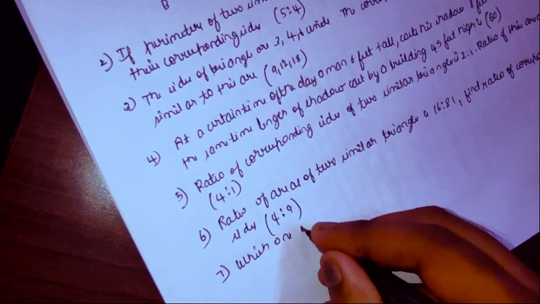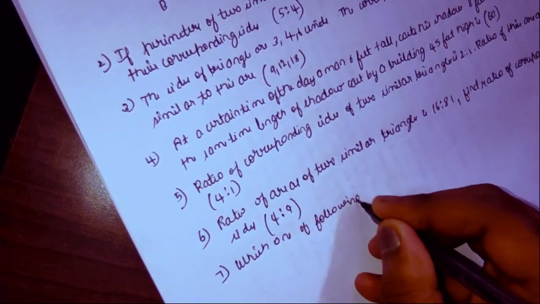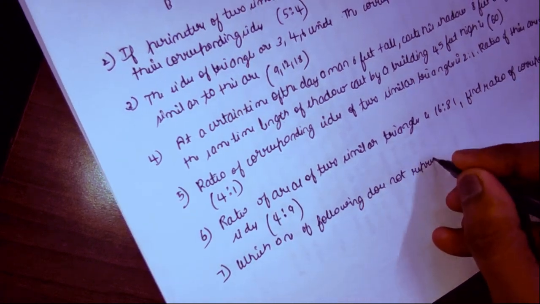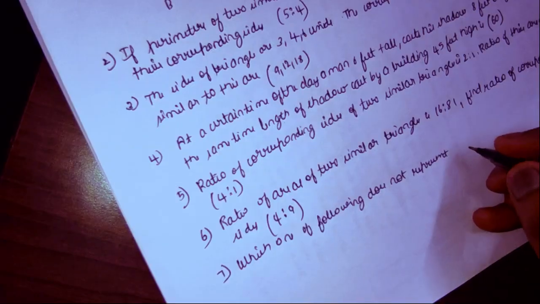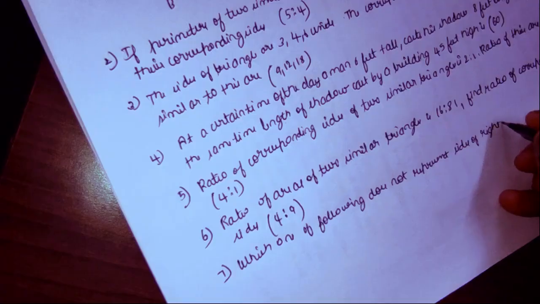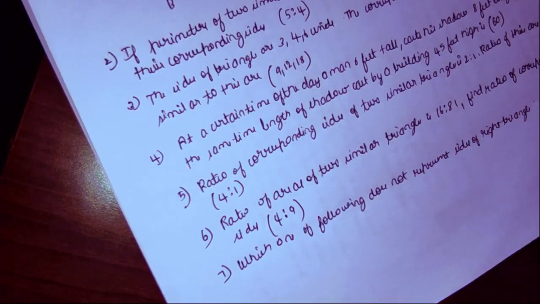Which one of the following does not represent sides of a right triangle? Check with all.